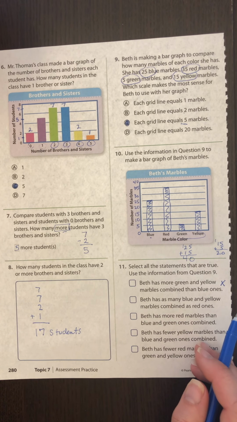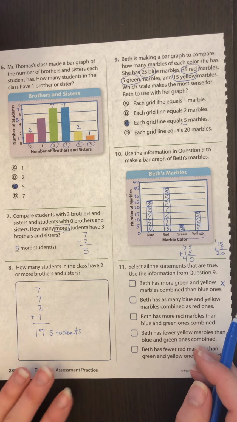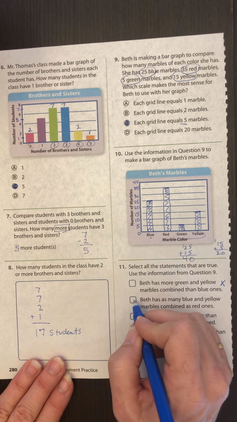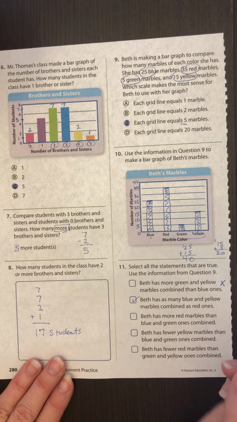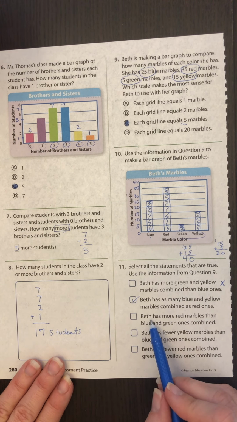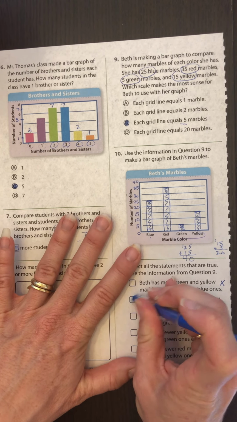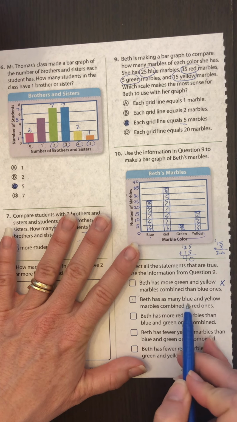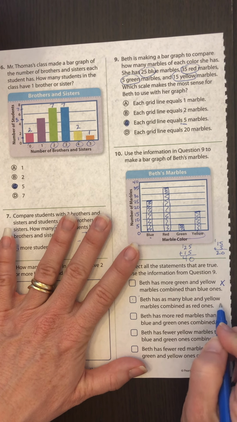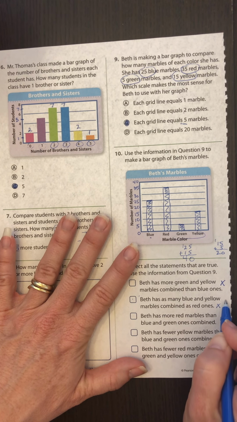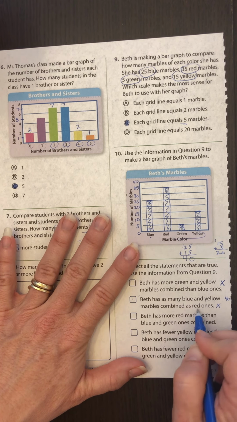She has 35 red. So she has as many or more. She does have more. So we'll check that box. Oops, we're not going to check that one because I think they're actually saying she has as many, meaning the same. They're not the same. She has 40 blue and yellow. She has 35 red.